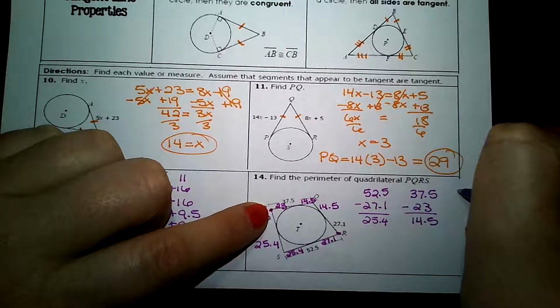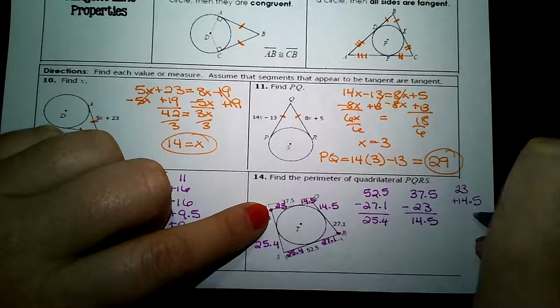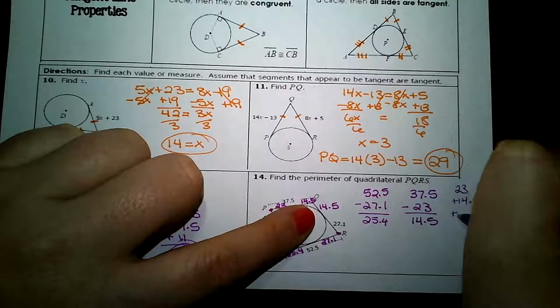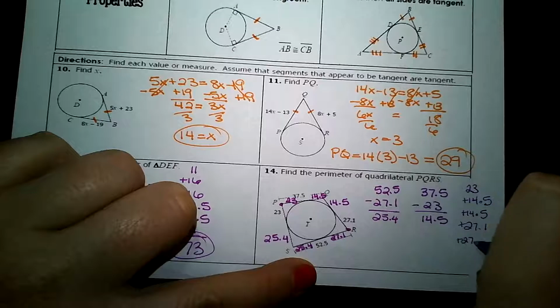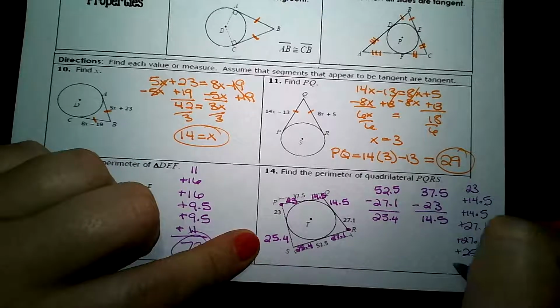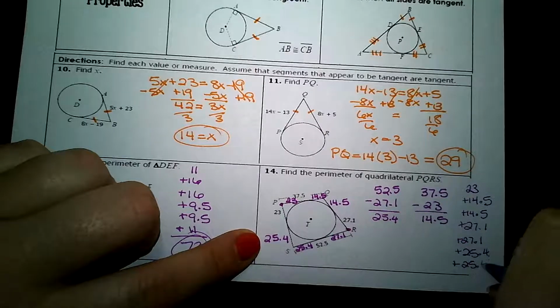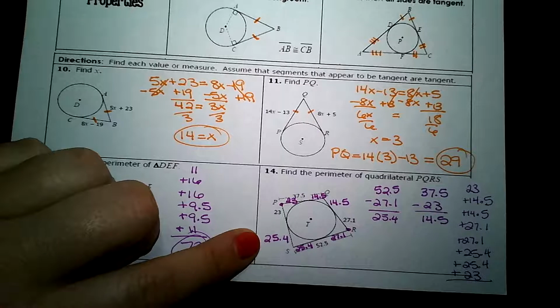I'm going to start on the top. That's 23 and 14.5. Moving to the right is a 14.5 and a 27.1. Moving to the bottom piece is a 27.1 and a 25.4. And then finishing up on the left is a 25.4 and a 23. 8 pieces total to add up.